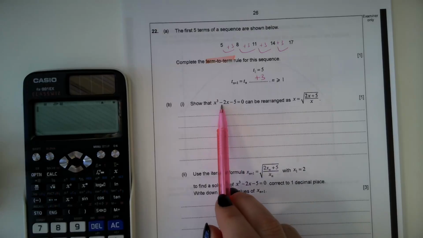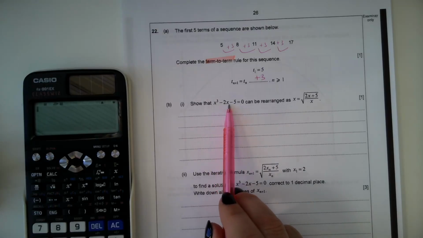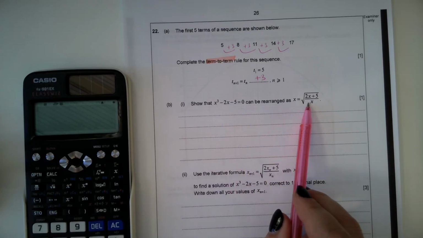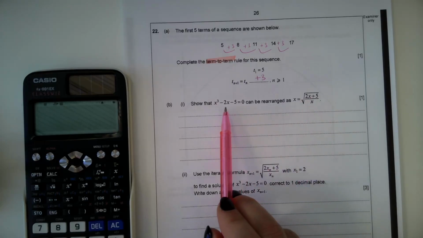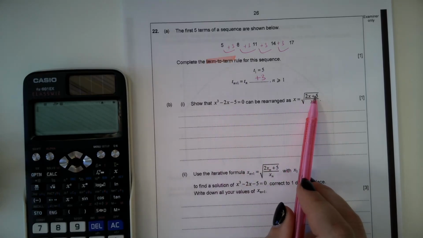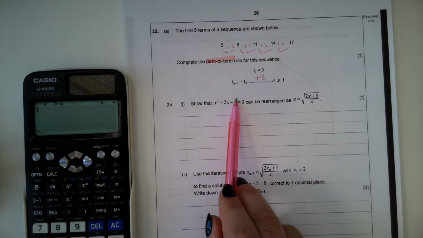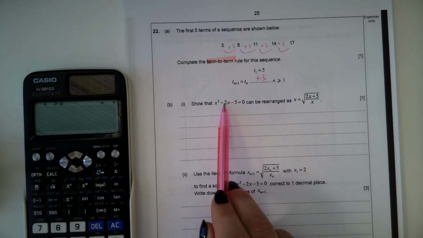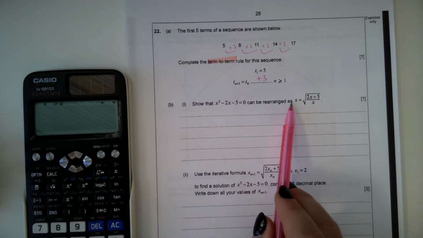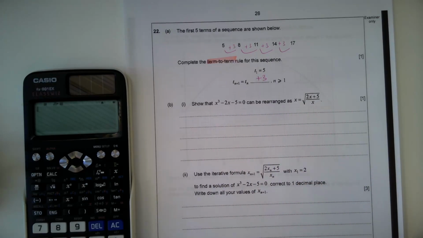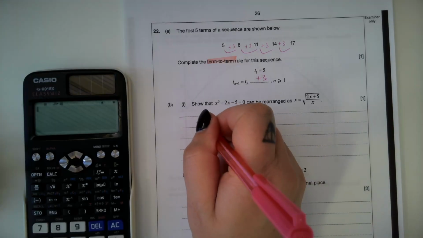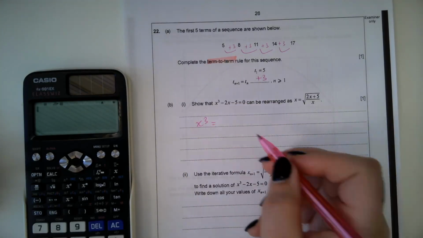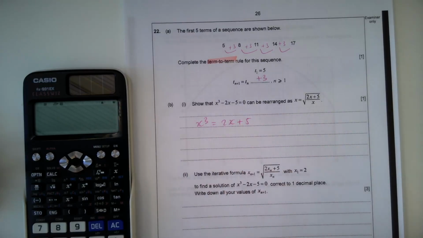So let's start off with, here we've got x cubed minus 2x minus 5 equals 0. Here we've got a 2x plus 5, so it's not a minus 2x minus 5, but it's a 2x plus 5. So that means that these terms have been moved over to the other side, because the inverse of subtract 2x subtract 5 is add 2x add 5. So let's start by doing that. So x cubed equals 2x plus 5.